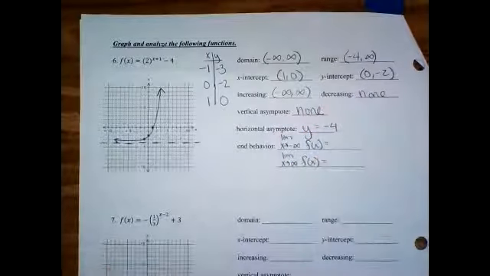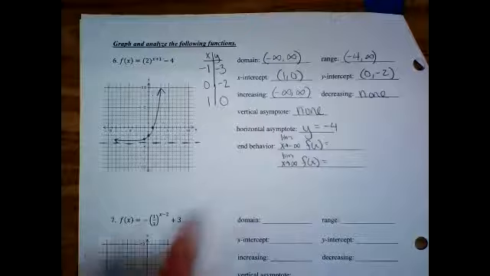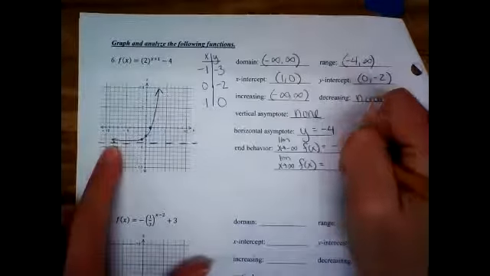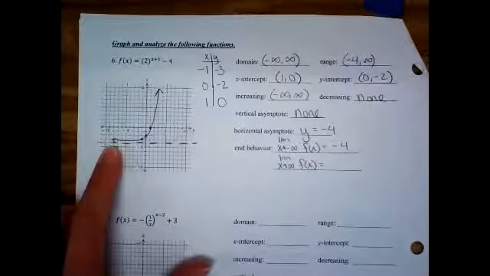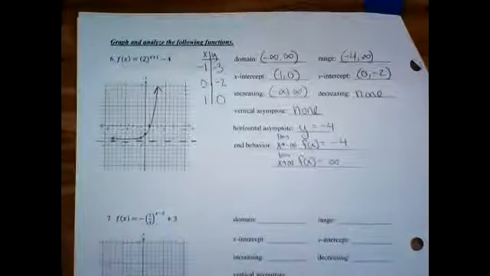Just go ahead and set it up, and then we'll look at the two ends. One end will go towards the asymptote. The other will either go up or down. So where is our left end headed? -4. It won't ever actually get there. That's where it's going. And then the right end goes up. So positive infinity.